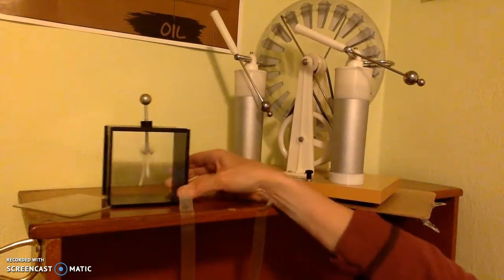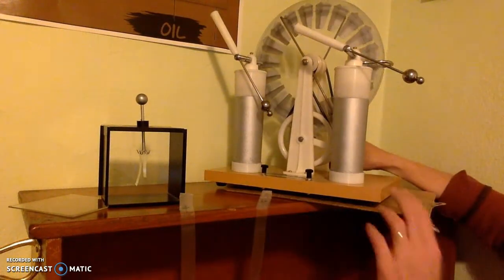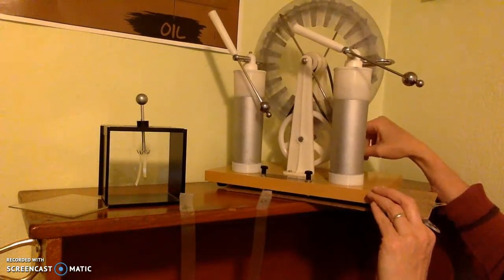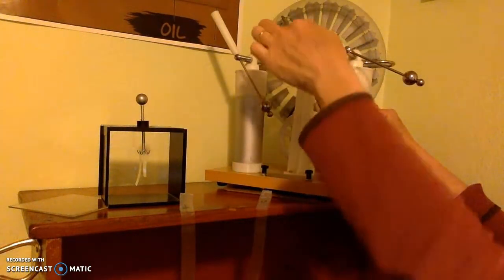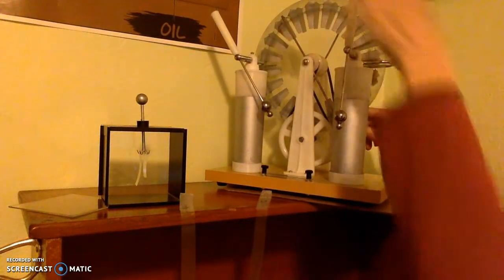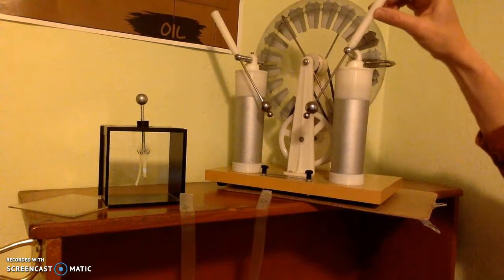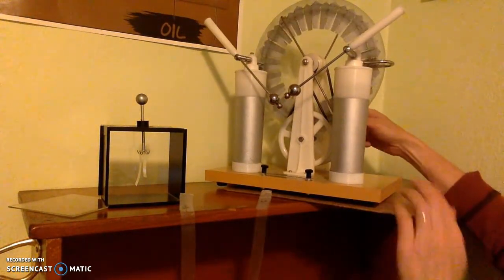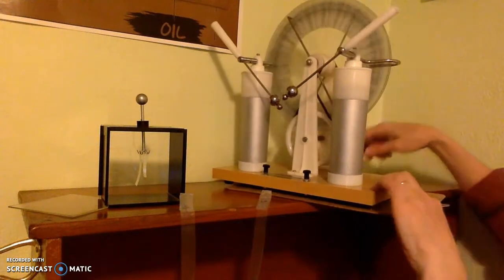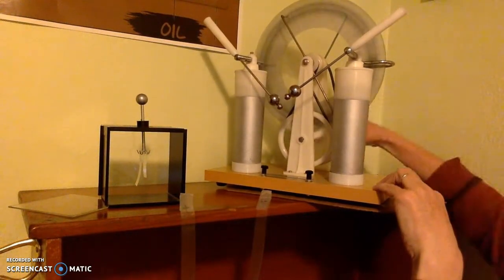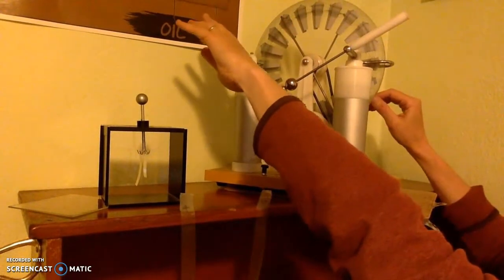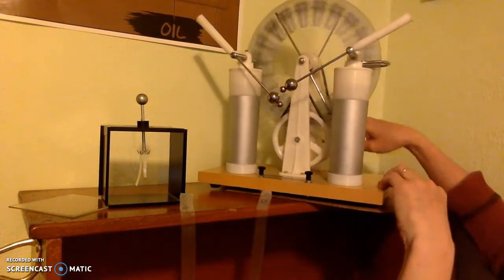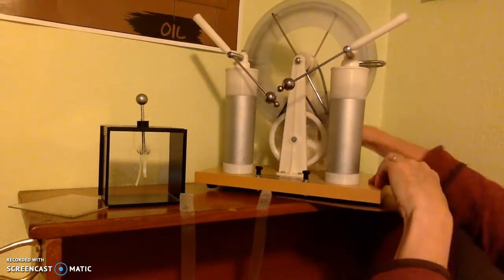And the other device I want to show you is this Wimshurst machine, which separates charge on the two sides. So if now I have positive on one side and negative on the other, if I bring them together, you get a little spark. And you can kind of continually make charge spark across if you get them close to each other. There, you can see it just sparking across.